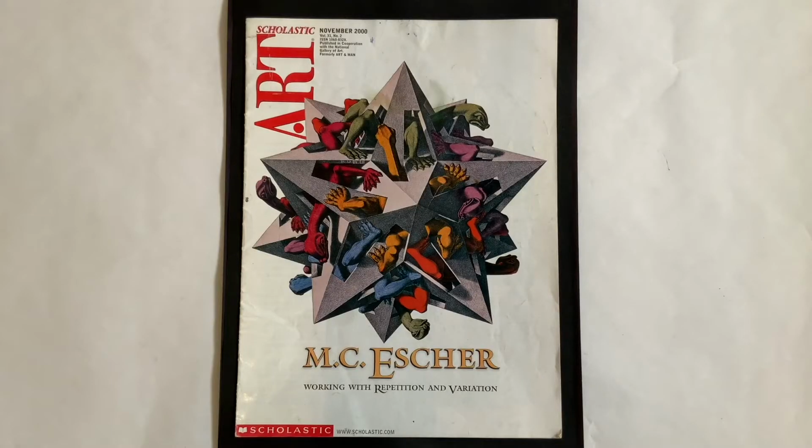He was such a famous artist that he had many books, magazines, even calendars printed all over the world with his artwork. But one of the most famous things he's known for is creating something called tessellations.